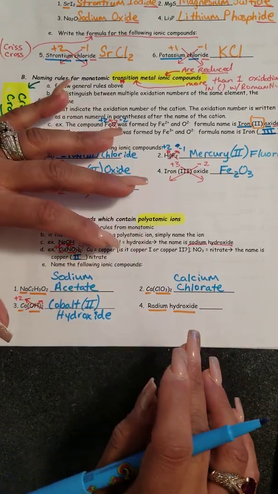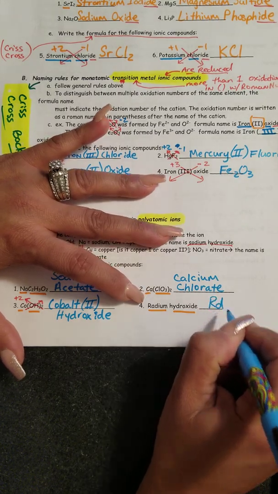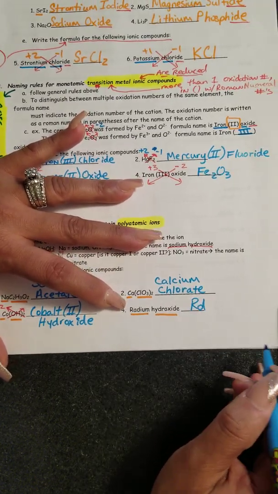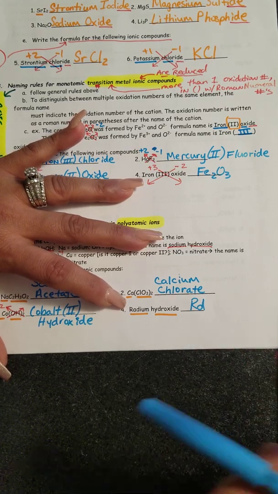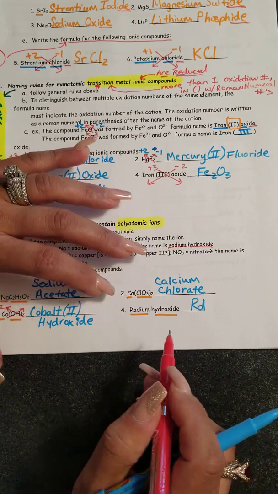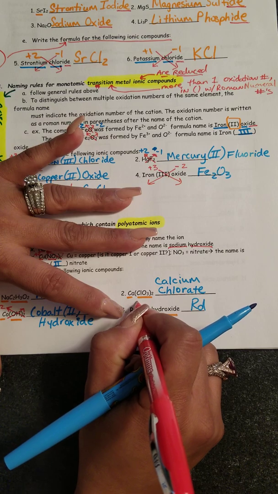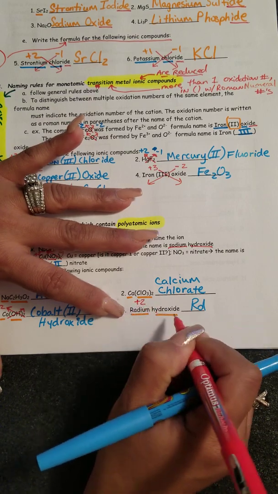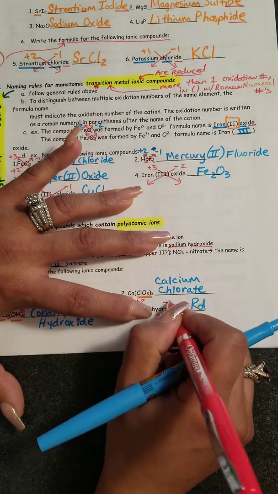Radium. All right. So radium is going to be Ra. It's a metal. And then they gave us hydroxide. But before I go any further, we're going to write the formula. What do we need when we're doing formulas? We need the oxidation number. So radium is in group 2, which is a +2 charge. Hydroxide, which is a polyatomic, is a -1 charge.